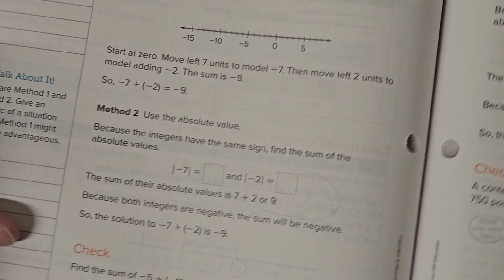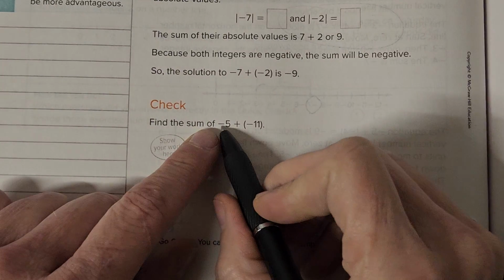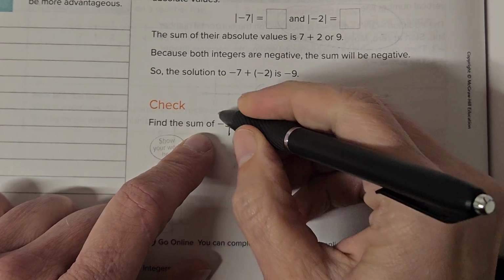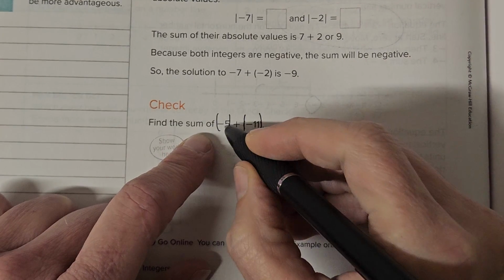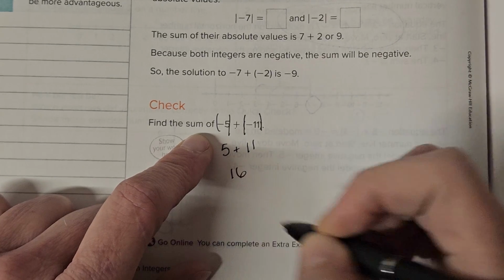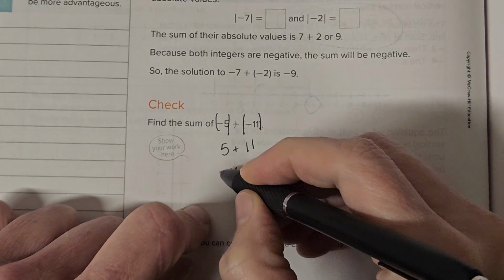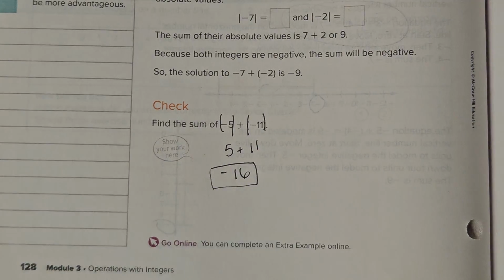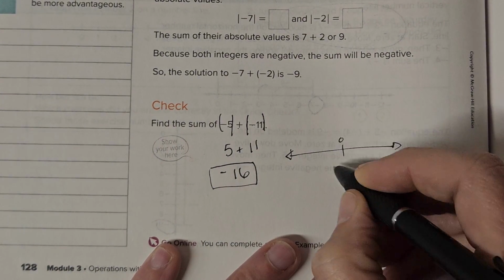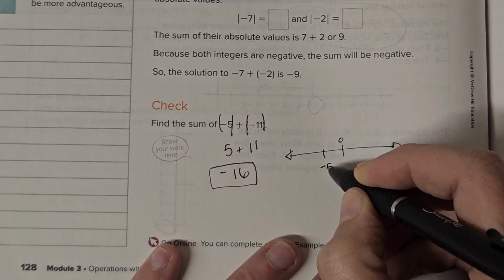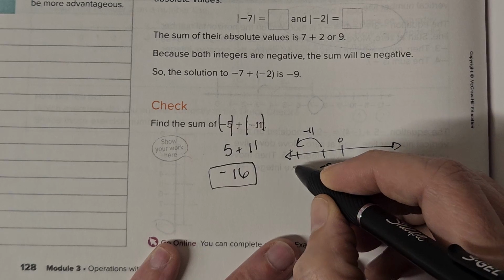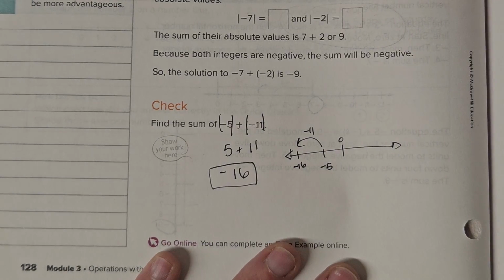Okay, let's test it down here on the check. These have same sign, both negatives, and we're adding them. So the absolute value here and the absolute value here. Absolute value -5 is 5. Absolute value -11 is 11. 5 plus 11 is 16. These are both negative. And again, if you put it on a number line, here's your 0. You'd go to -5, and then you'd go -11 further, and that would get you to -16.